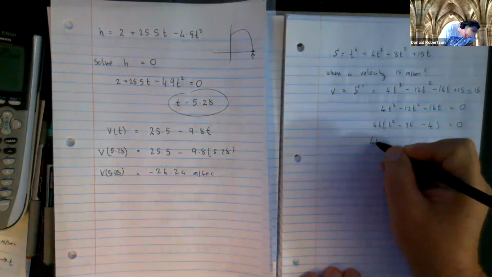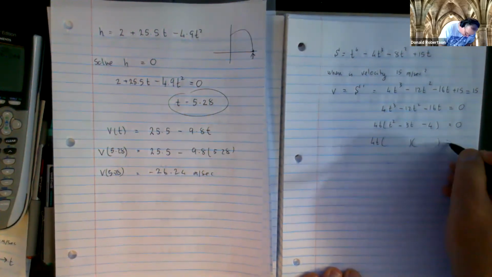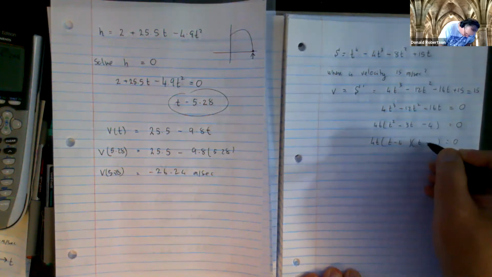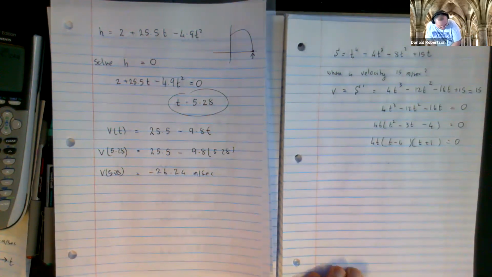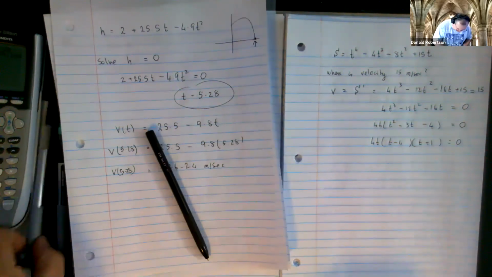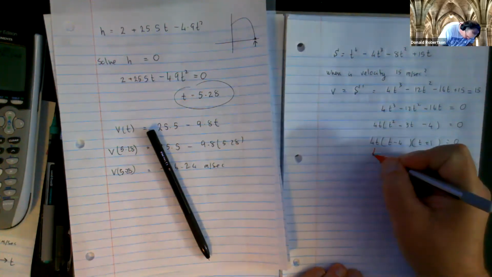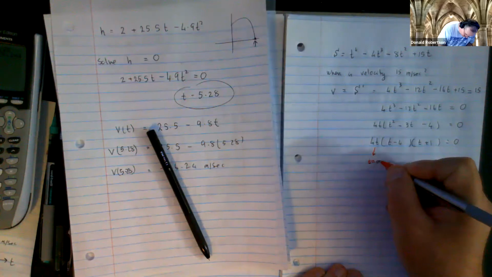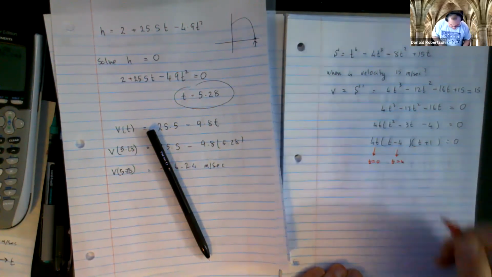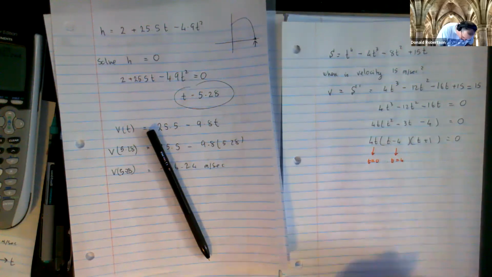Would you agree that this quadratic factors? Now, you solve. This factor gives you a solution t equals 0. This one gives you a solution t equals 4. And they're the only two that you use.